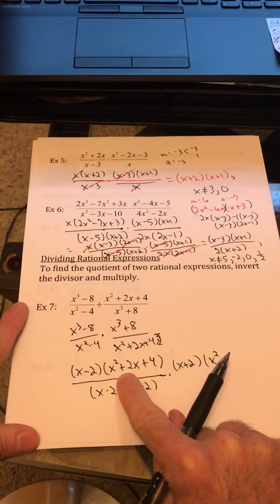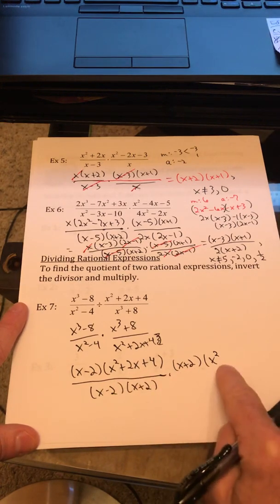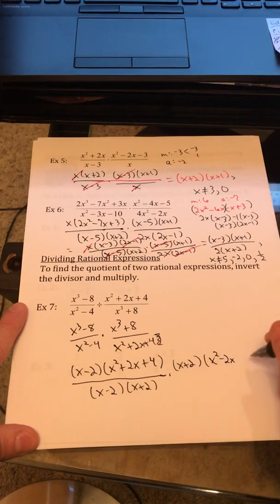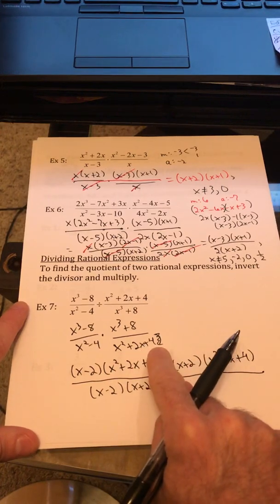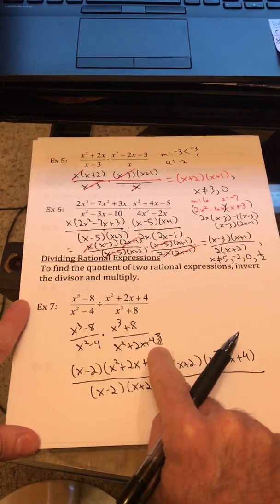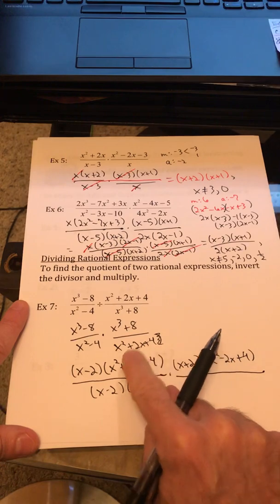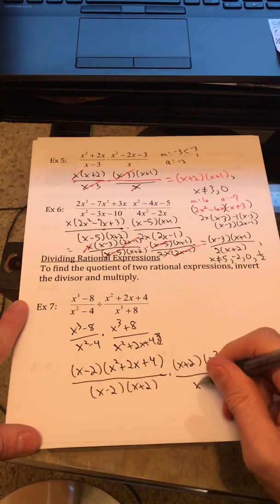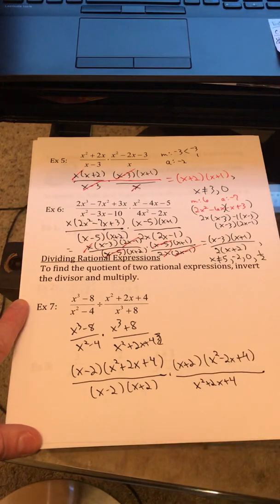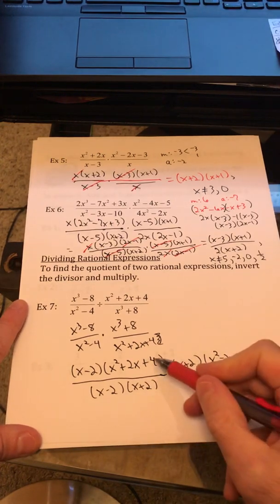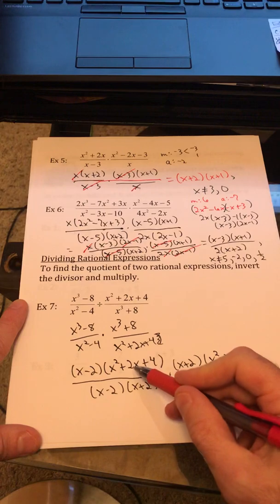The only thing that's going to change is your sign there is opposite. And then as far as x squared plus 2x plus 4 goes, if you were already looking to try to factor it, well, it actually matches this. And so it actually won't factor. You will not find anything that multiplies to 4 and adds to 2.